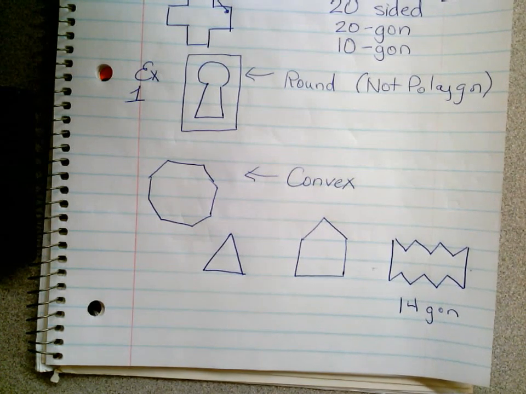Parallelogram, both pairs of sides are parallel. A rhombus is a parallelogram, but all the sides are the same length. A rectangle is a parallelogram, but all four angles are right. A square is a parallelogram, but all four sides are the same, and all the angles are right. So do you see how there's varying degrees of quadrilaterals depending upon what information you have in front of you?